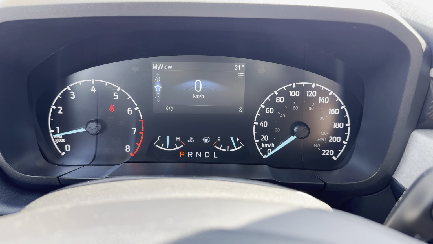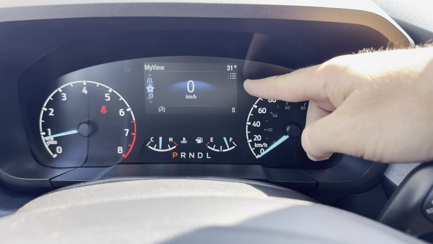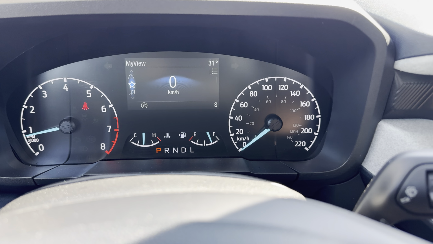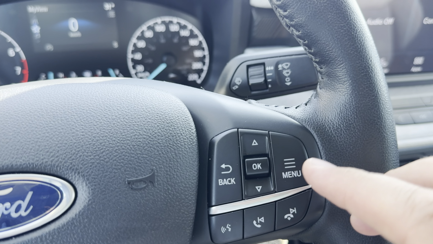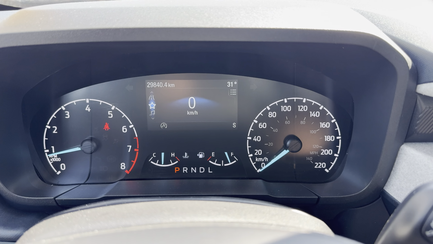Now you can see whenever you're selecting one of these menus up or down, it tells you that is the menu button to be able to go into that screen. It's a little bit tricky because a lot of people think you should just push OK, but a lot of times to get into the menu, you have to press menu. Now we're going to scroll down.